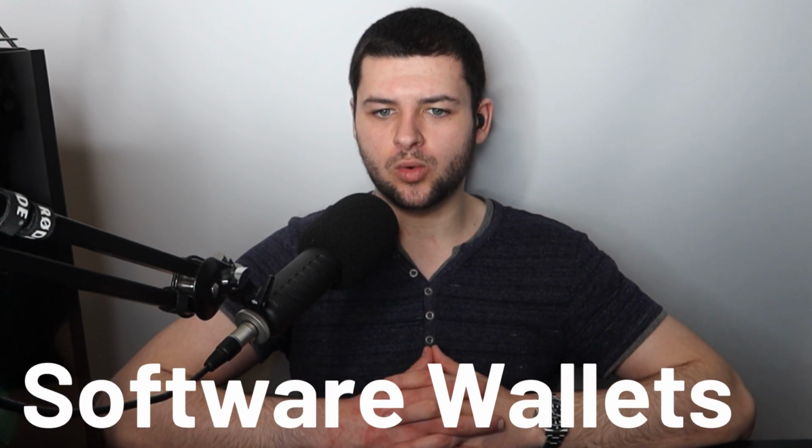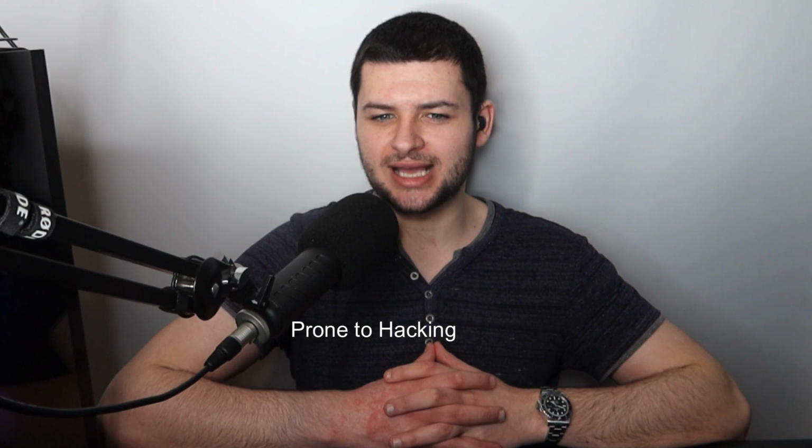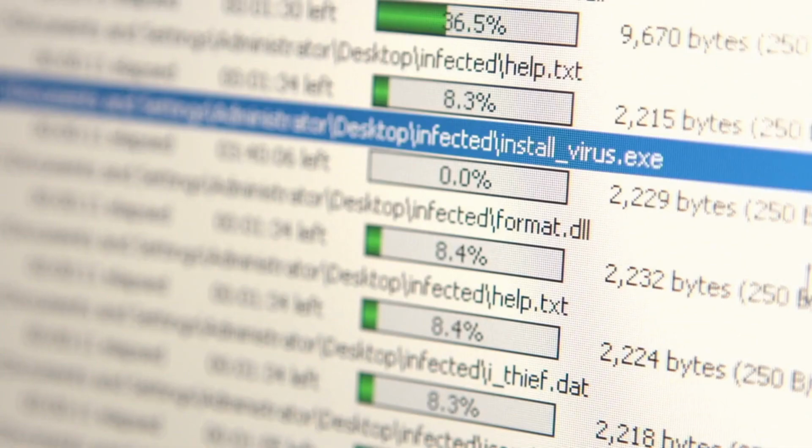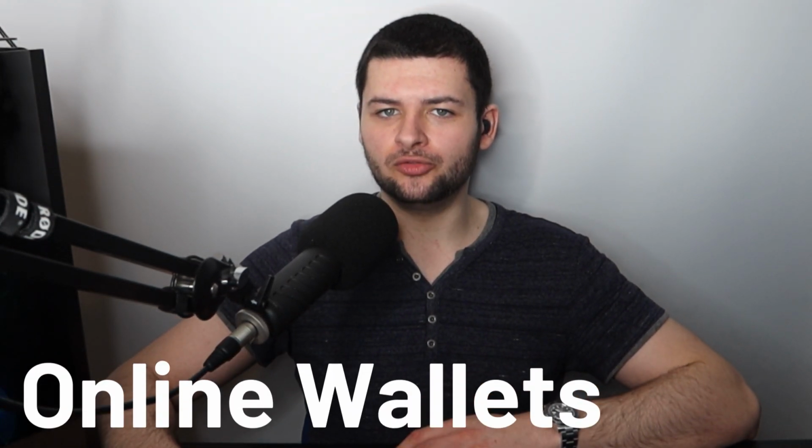Then we have software wallets. These digital wallets can be downloaded as software on your computer or on a mobile device, and they're much more convenient and user-friendly, right? Although they can be more vulnerable to hacking and cyber attacks from viruses or exploits. They rely on you having very good personal security methods in place, and also things like antiviruses. So you can't just be careless and download random software if you're going to store your crypto on a software wallet. Then we have online wallets.